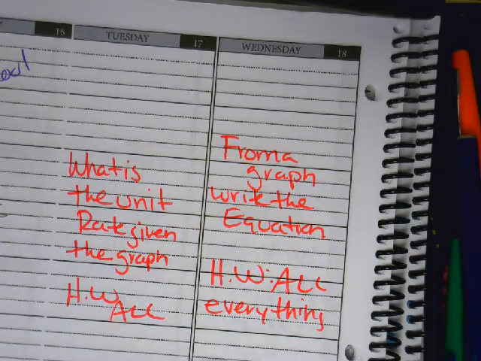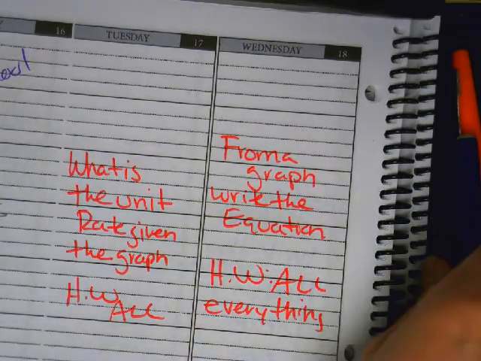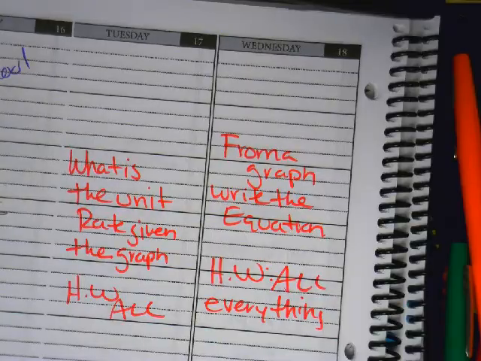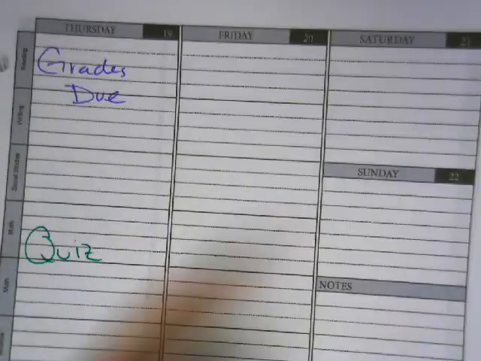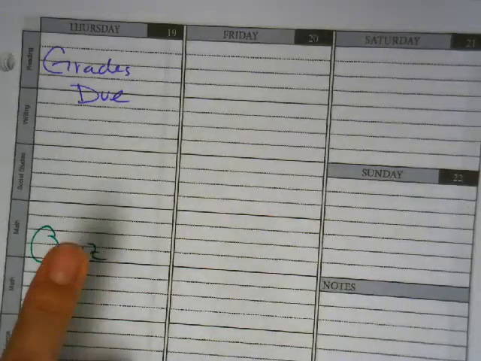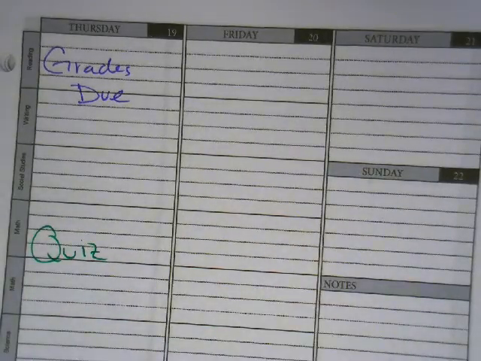Today we are going to do all of the homework. Make sure you do the homework because the homework is very much like your quiz. We're going to have a quiz tomorrow. What does your quiz look like?